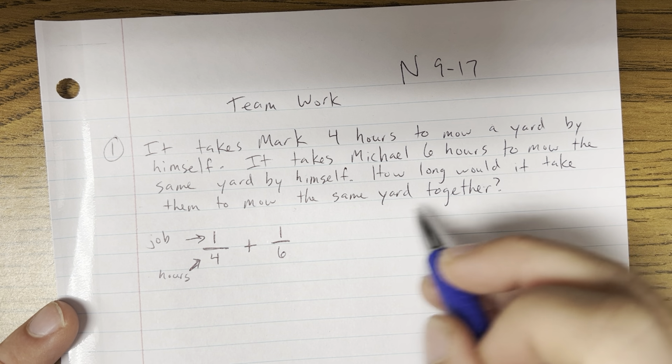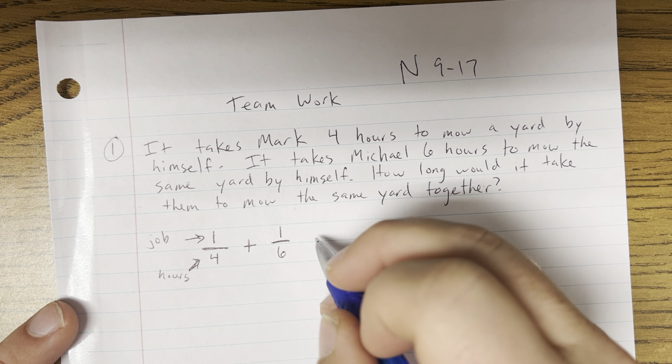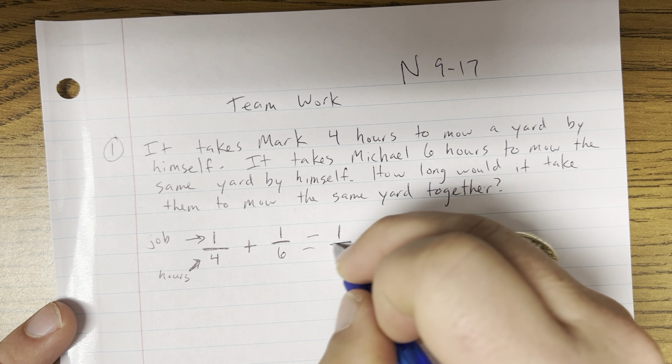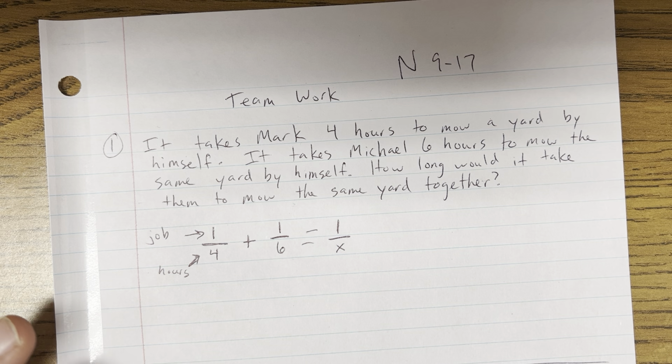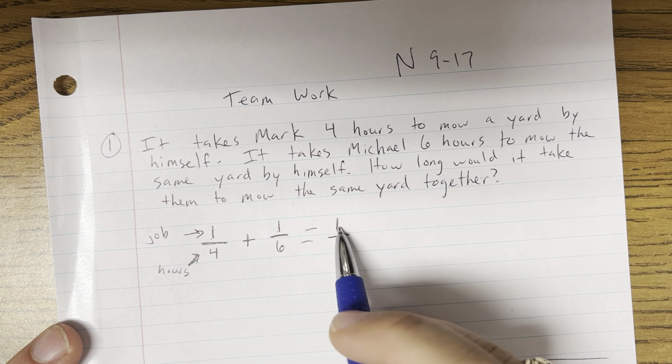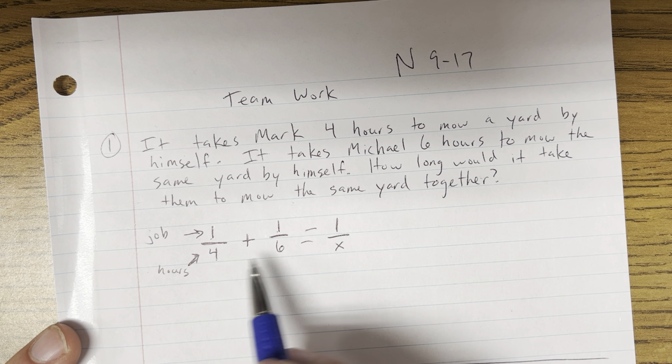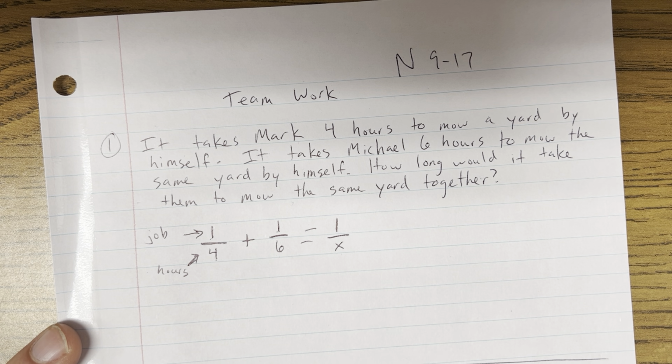And then so how long would it take them together? So we're going to add these two together to figure out for that same job, how long would it take? And so on top it's ones all across because it's that same one job. On bottom it's the number of hours. The number of hours, then I want to know how many hours would it take.